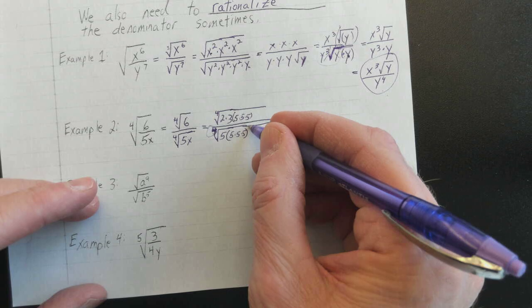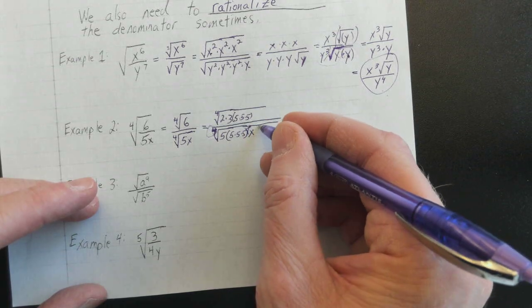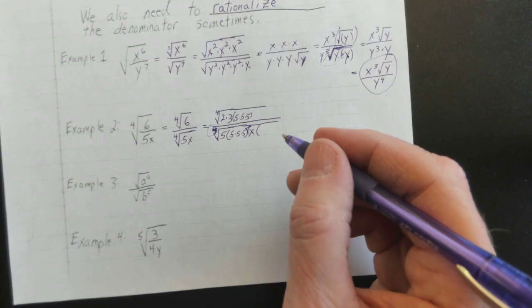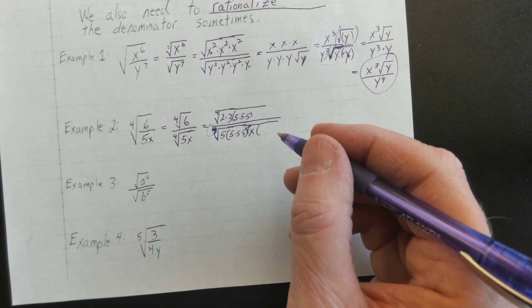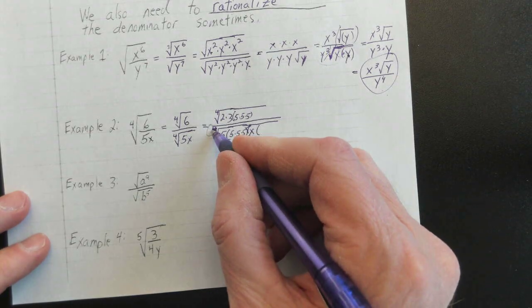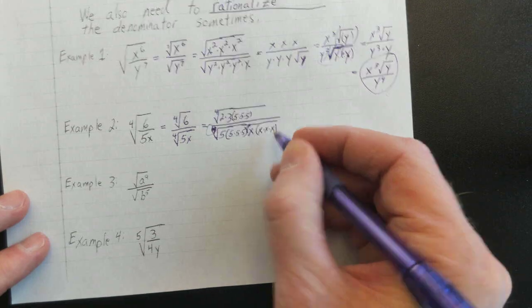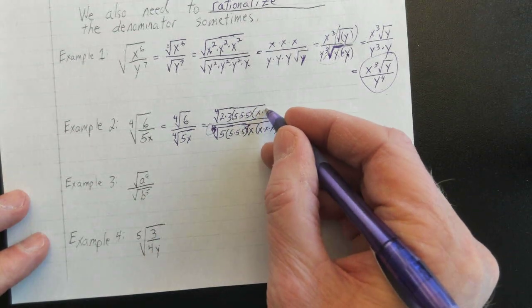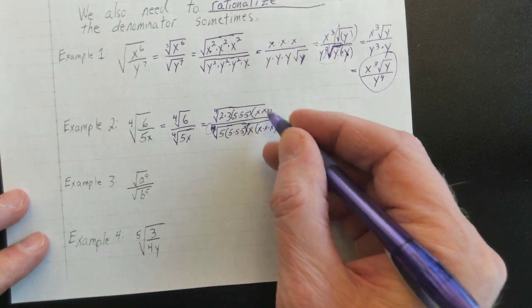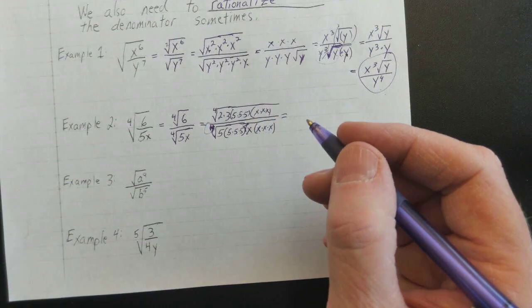Extend this a little bit. Okay. I've got an x here. How many x's do I need down here? How many more x's do I need? I've got 1. I need 4. So that means I need to put 3 more, right? And let's do 3 more up here, too. Alrighty.